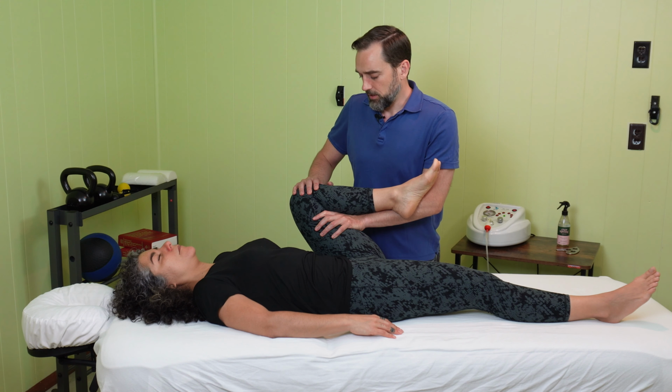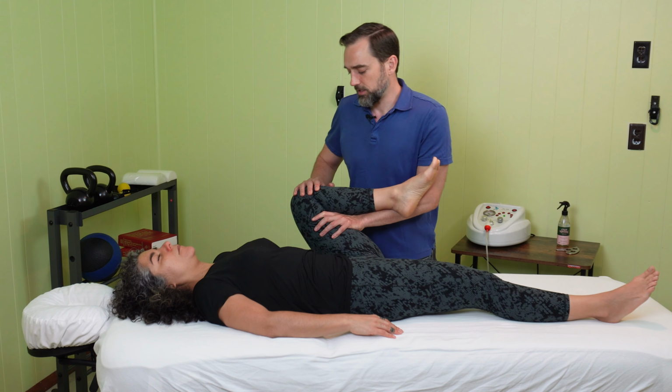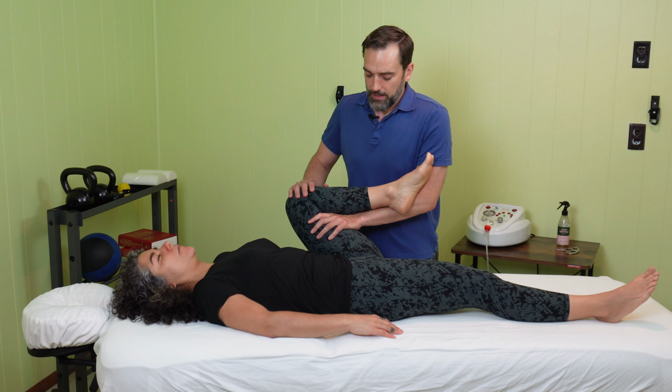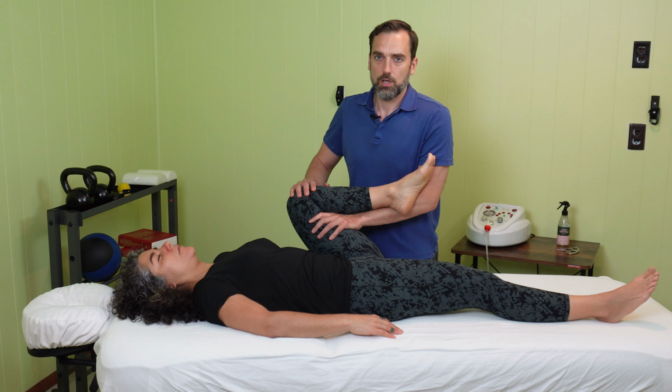Now with this particular technique, it's very common as the body begins to release that we'll suddenly get extra movement with no extra pressure. The knee will just begin going closer towards the shoulder as whatever was blocking that motion of posterior rotation of the ilium begins to release.